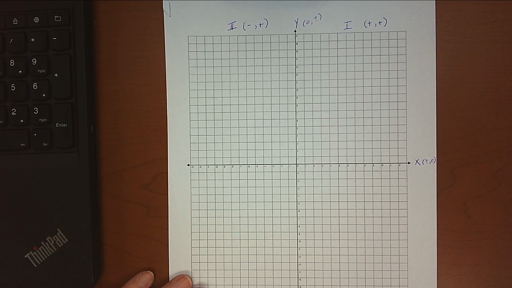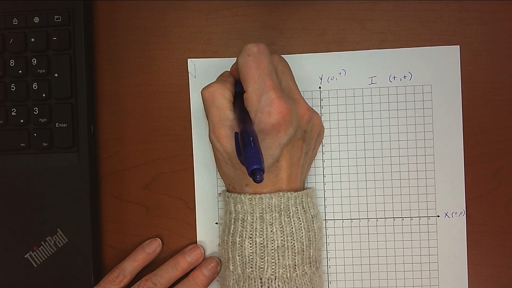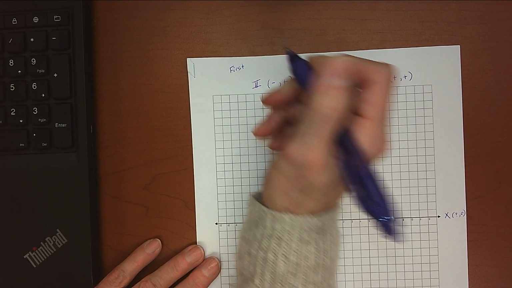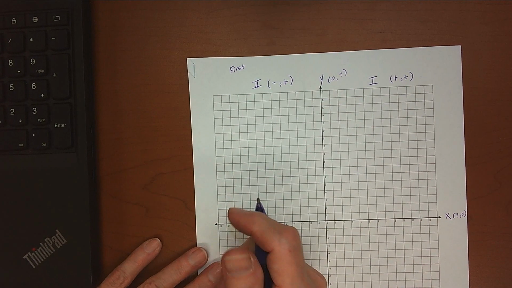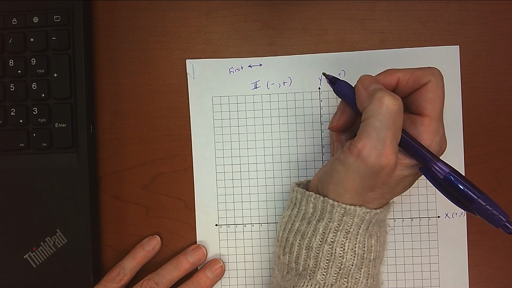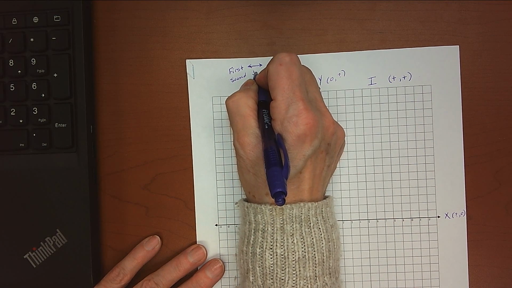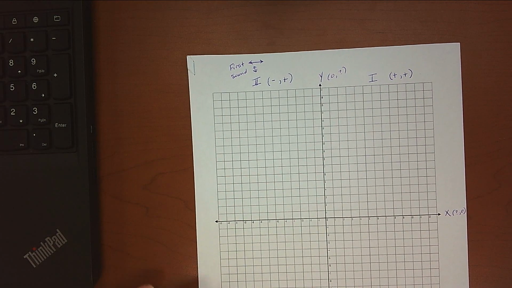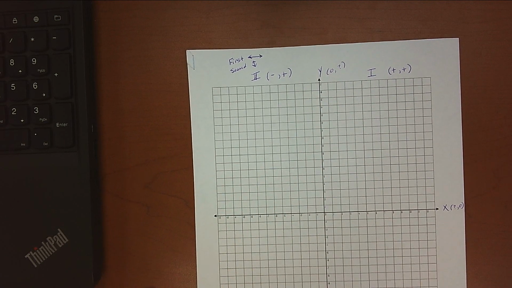Okay, so the first number in your ordered pair, which is just two numbers inside these parentheses, those are an ordered pair, you're always going to move right to left first, or horizontally first. And then with the second number, you'll move up and down. So if you've played Battleship before, you're kind of familiar with this idea, except that they use letters and numbers.